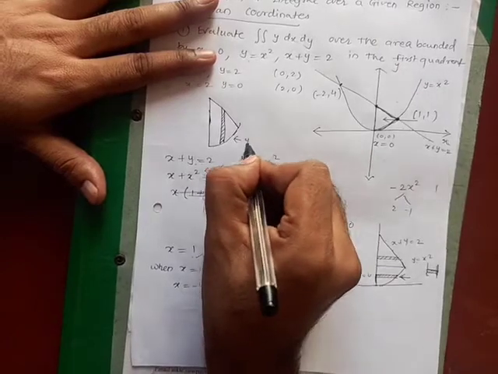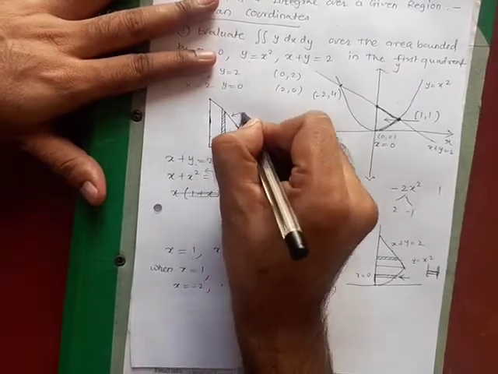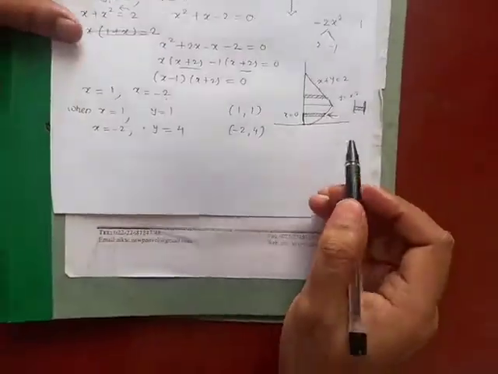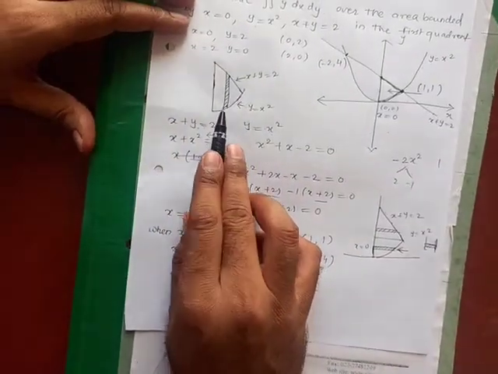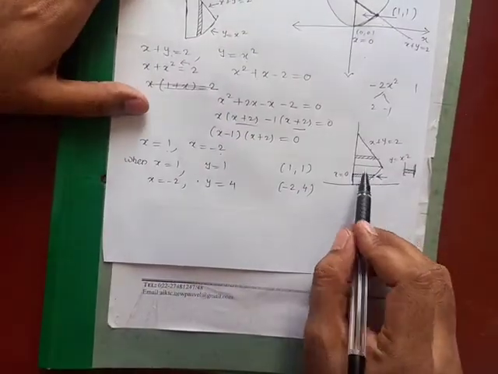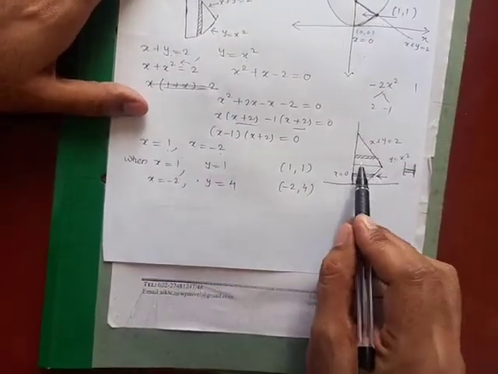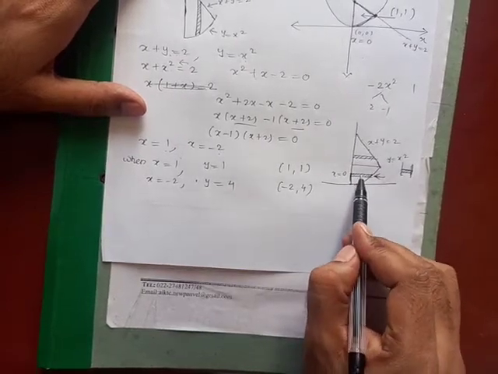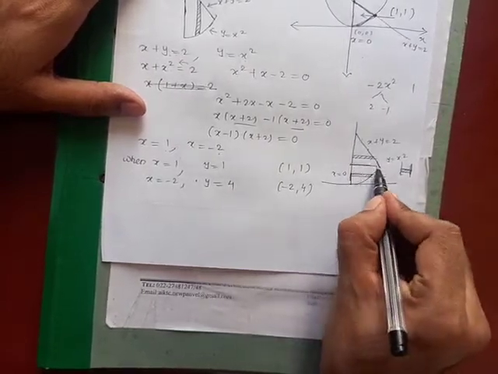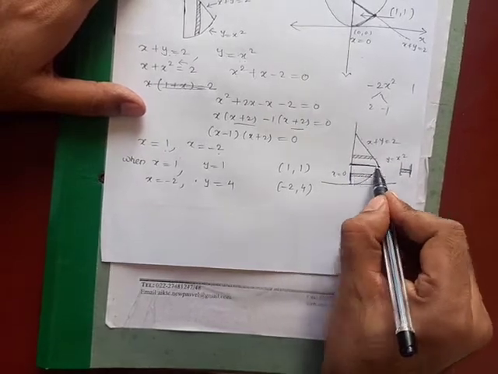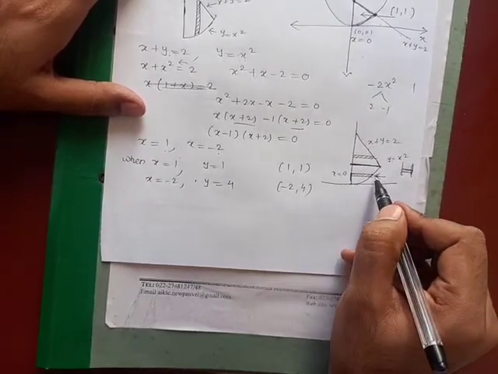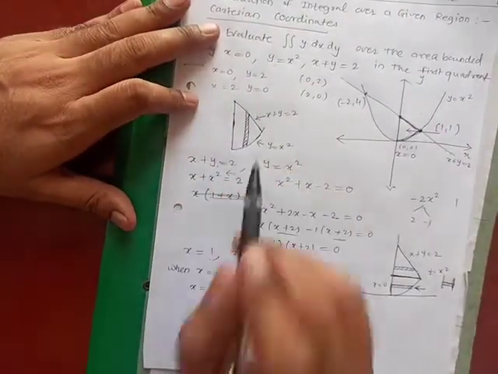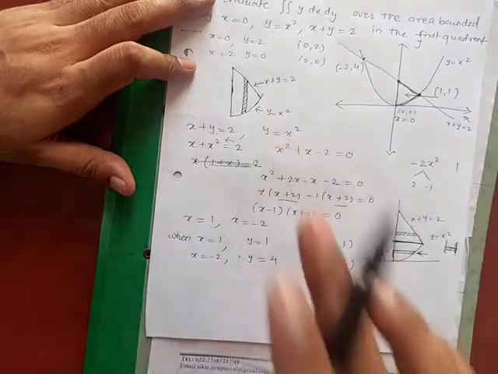This curve is y is equal to x square, this curve is x plus y equal to 2. So it is much more convenient to take a strip parallel to y axis rather than parallel to x axis, because if you take a strip parallel to x axis, then you have to divide this region into two sub regions, because at this point the strip travels on more than two curves. Therefore it will be better to take a strip parallel to y axis, right?